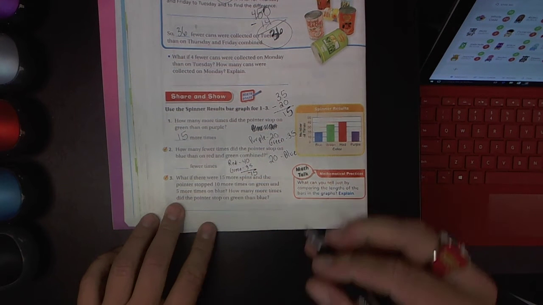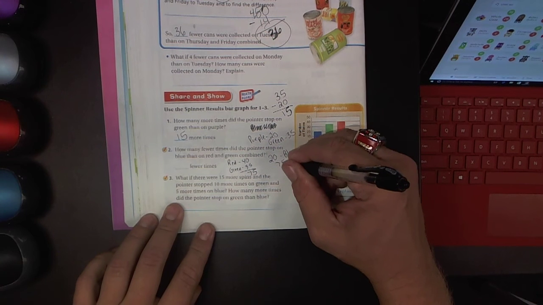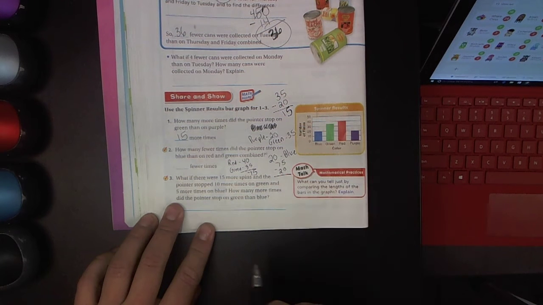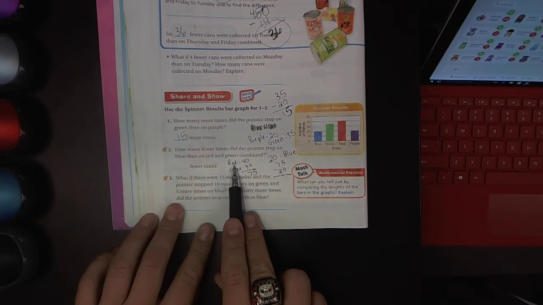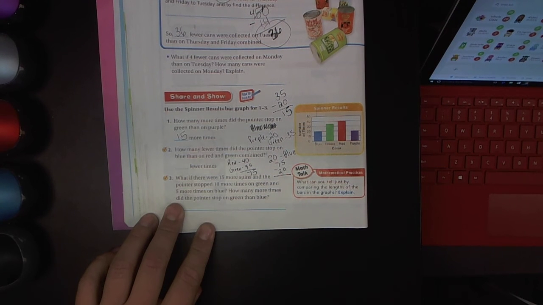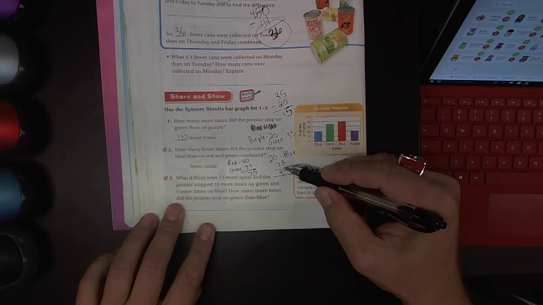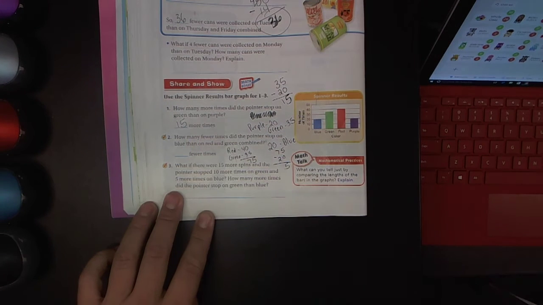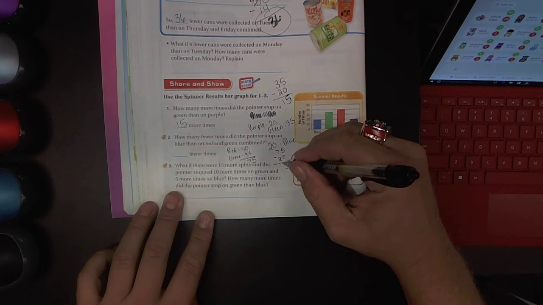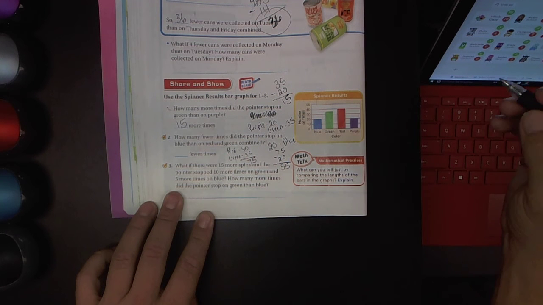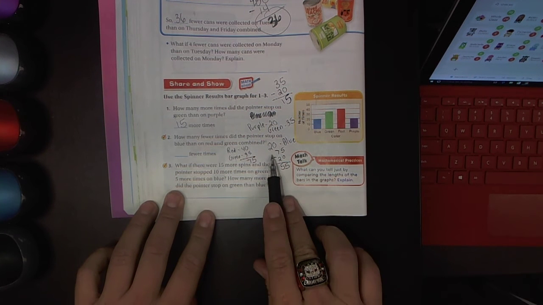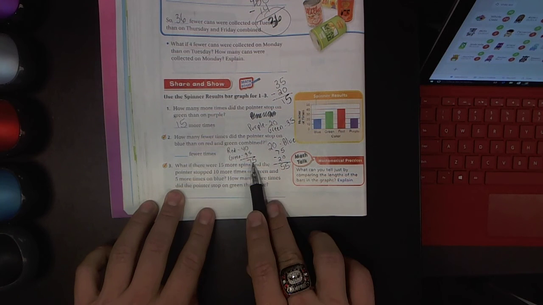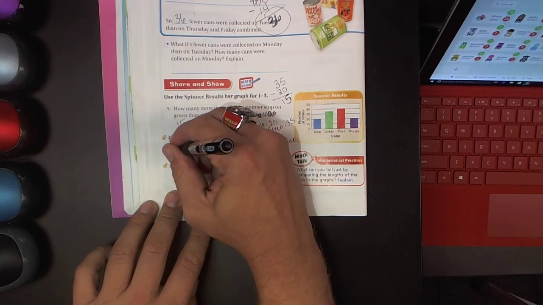Once again, this is a subtraction problem. You're going to have to do 75 minus 20 to find the difference between blue and red and green combined. 5 minus 0 is 5. 7 minus 2 is 5. So blue is 55 times fewer than red and green combined.